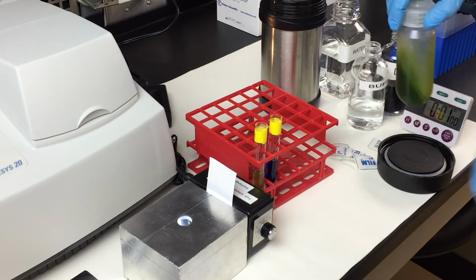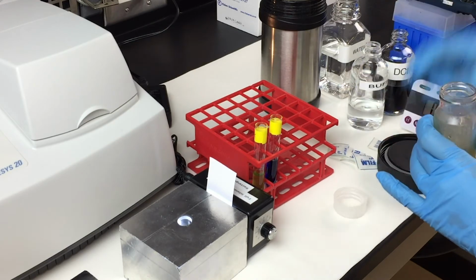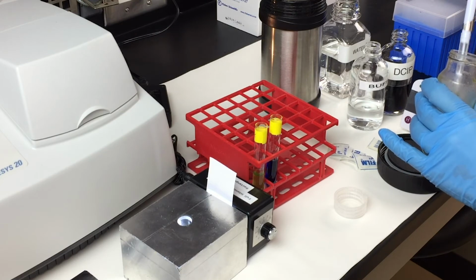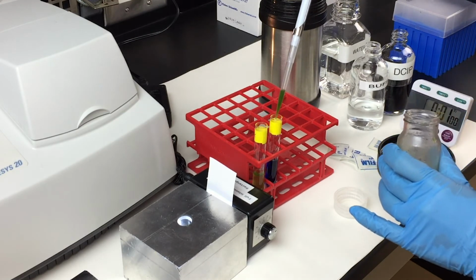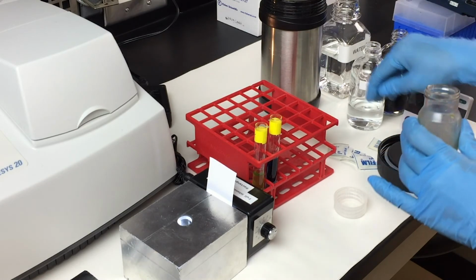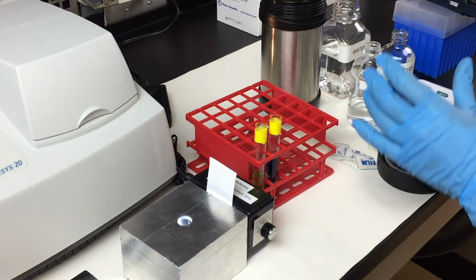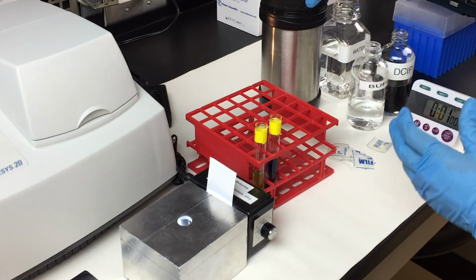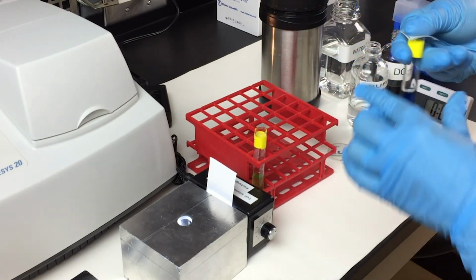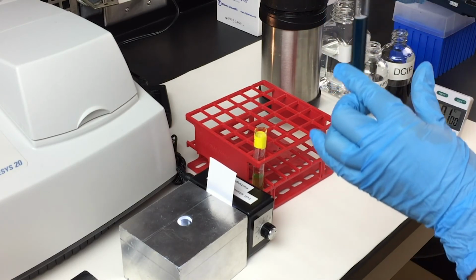Again, give the solution a quick mix. Mix well with a piece of paraffin.